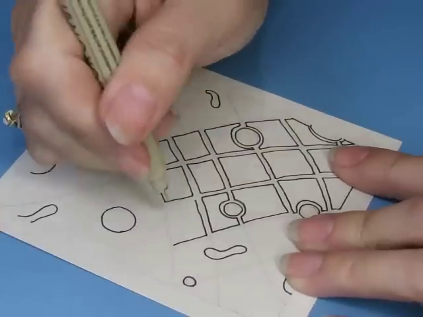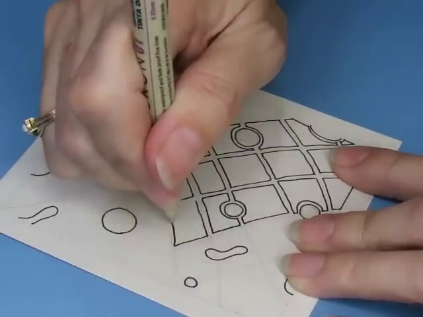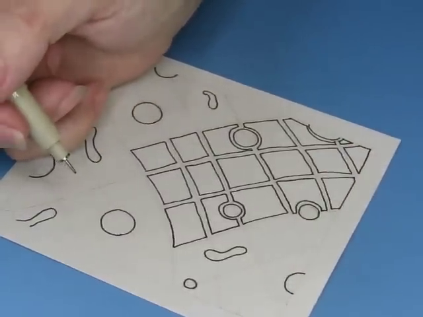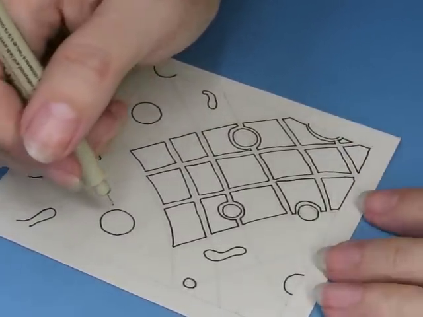What time is it? Oh, no wonder it's starting to get dark. Alright, this is going to be my last one for today because it's getting dark. Sorry if I bumped you.